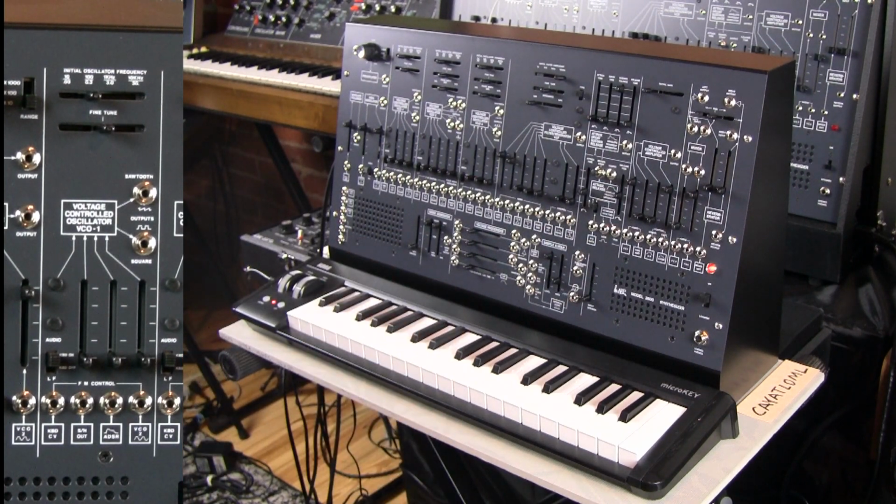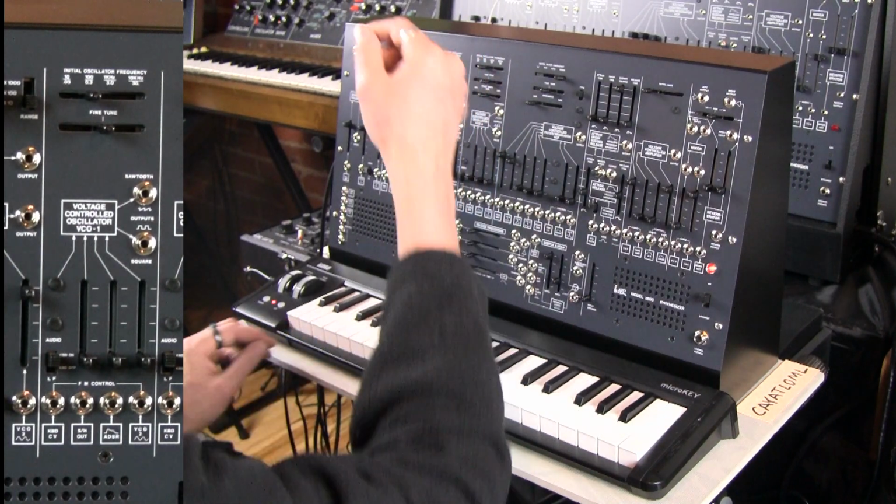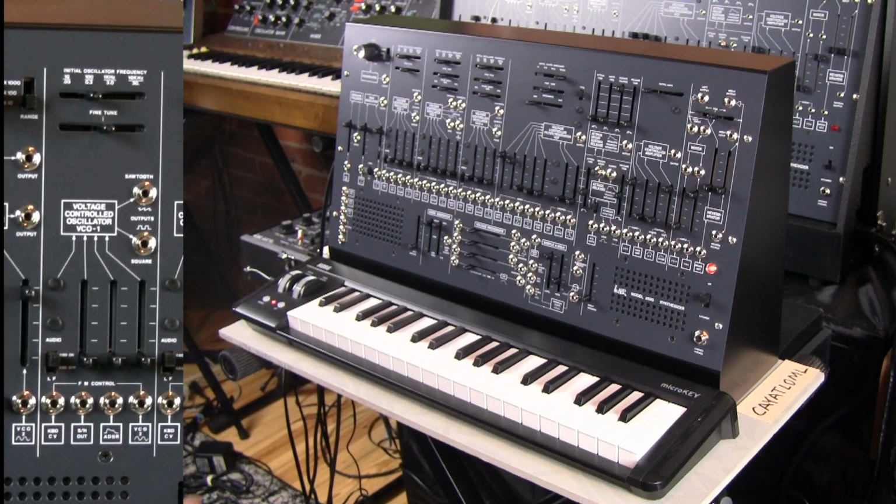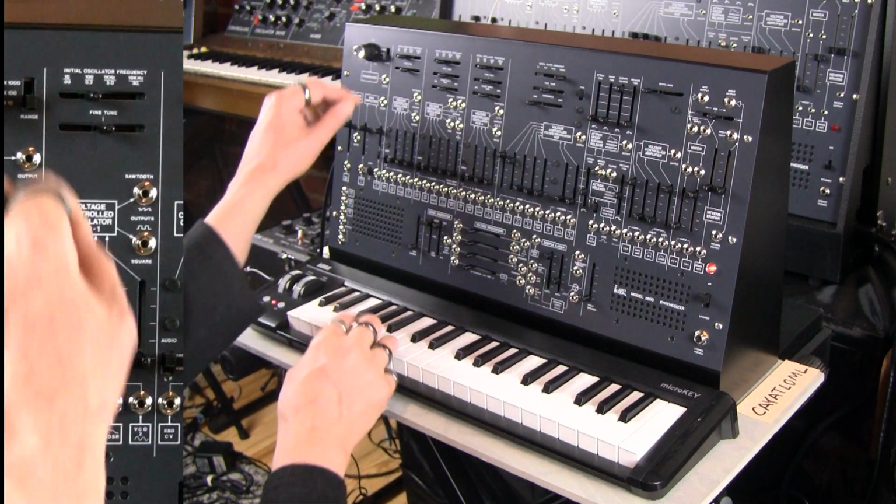Okay, let's go down the functionality. Let's start off at the top, the initial oscillator frequency, which just means this is your starting point for frequency. And so we have a whole range, and it's really fun to be able to sweep an oscillator through its entire range with immediacy, because so many synthesizers are not at all set up for that sort of thing. It's one of the great things about older synthesizers is you have the ability to do this. So let's listen.